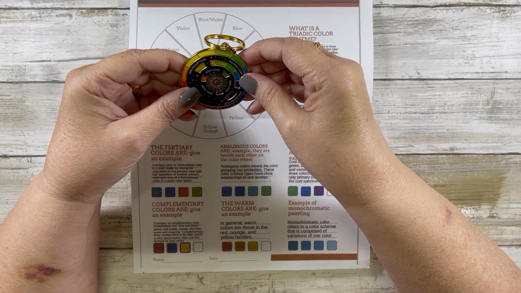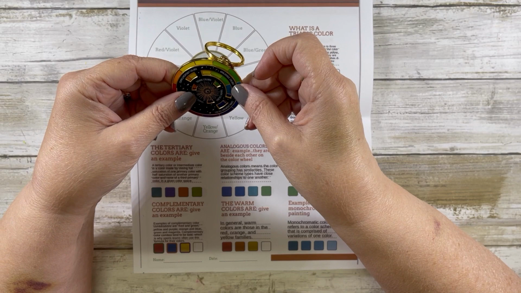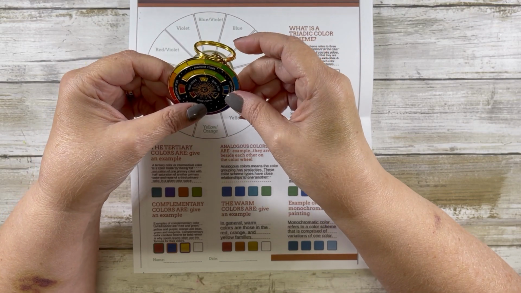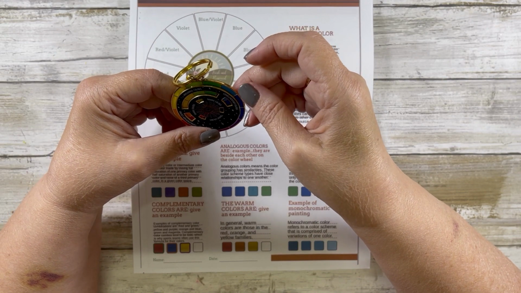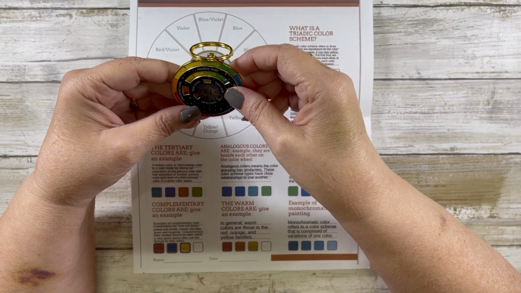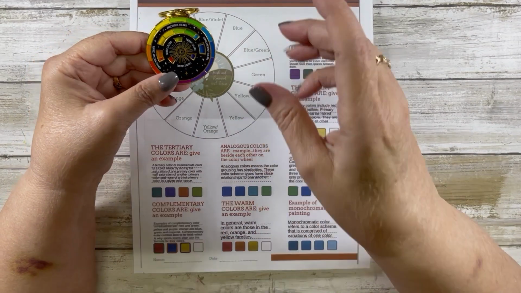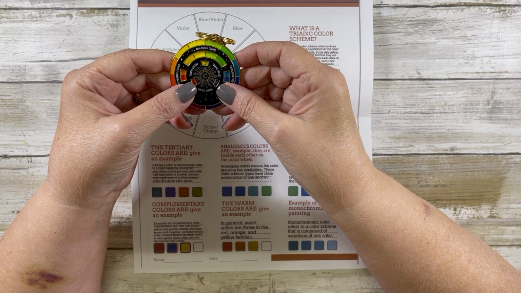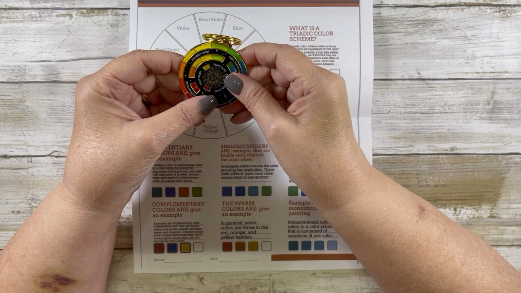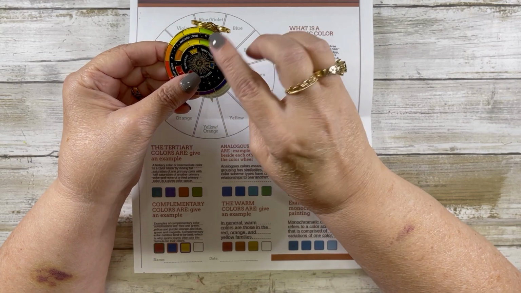Now, on this little color wheel, it shows you two of these four: the complementary colors and the analogous colors. The analogous colors, you can just turn the wheel and you've got yellow and green, or orange, yellow, and green.